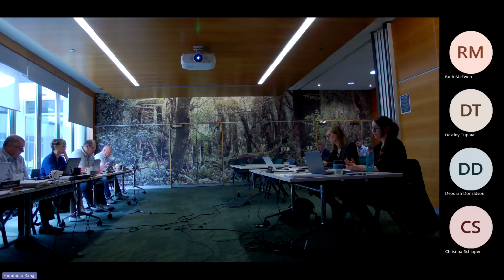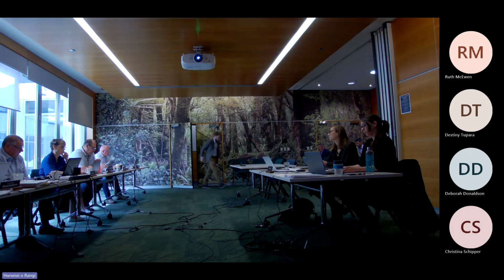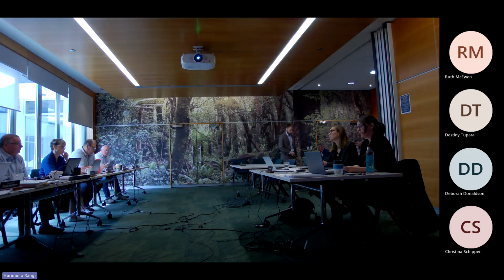I can rely on the small lot subdivision pathway for existing titles at the time of the plan was notified, and I can create another allotment with, as long as I've got a balanced allotment of whatever it is, 2.5. Yep. Okay. As a controlled activity, but because it's in the coastal environment, it automatically becomes a restricted discretionary activity.